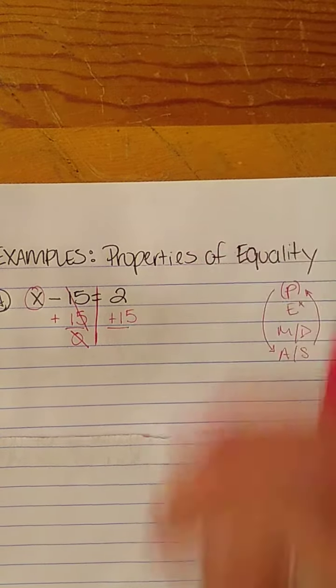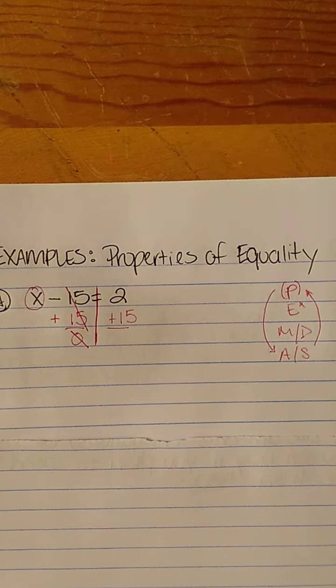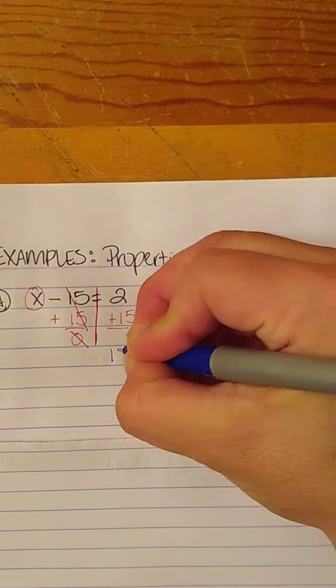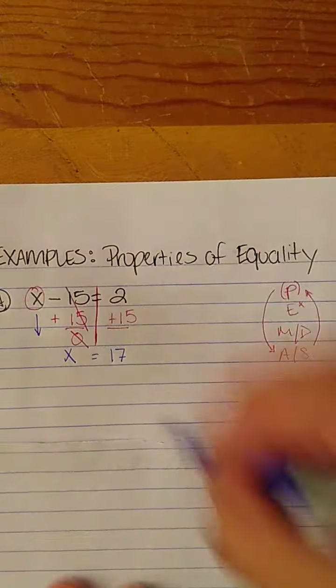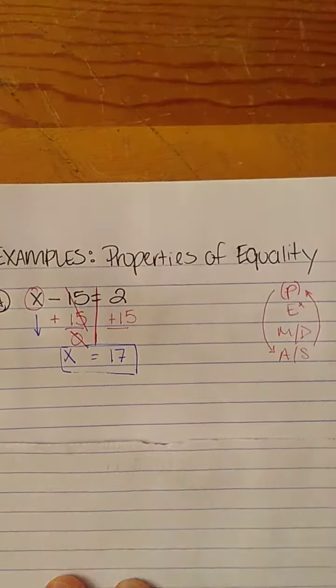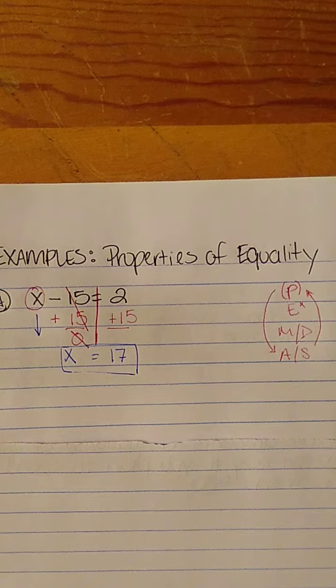Right side, 2 plus 15 gives me 17. So now I know x equals 17 by adding the same amount to both sides. Addition property of equality.